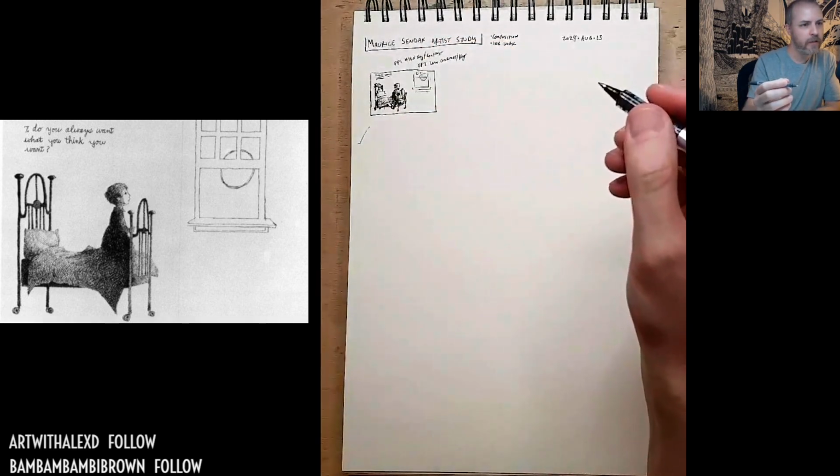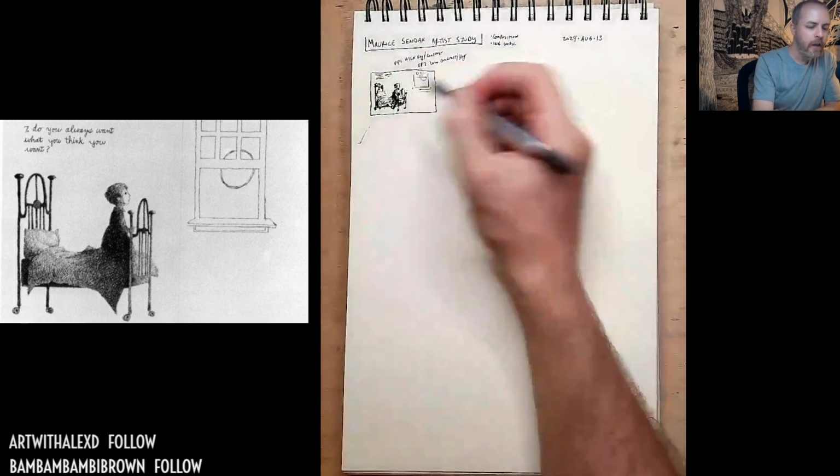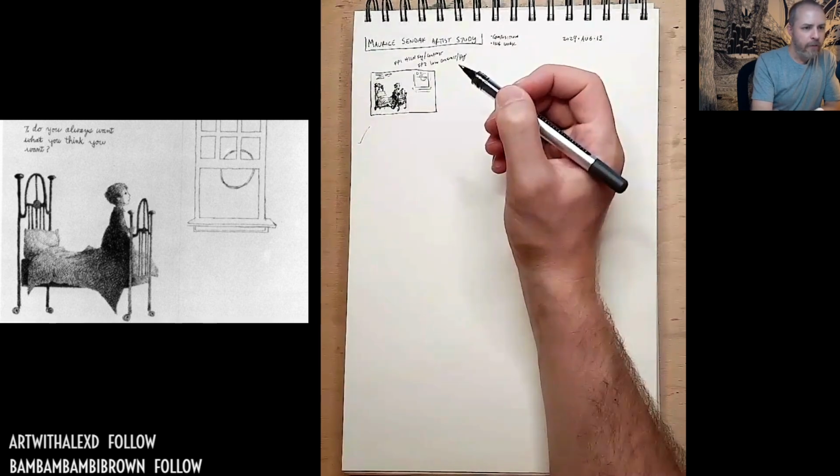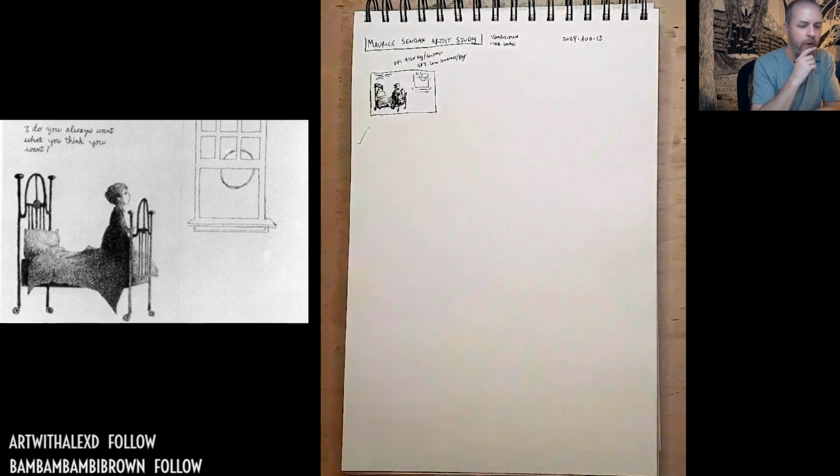It says, "You always want what you think you want." So I guess we have the kid sitting in bed, looking out the window, I don't know, wishing. That's what little kids do, right? Wishing or thinking about the future.